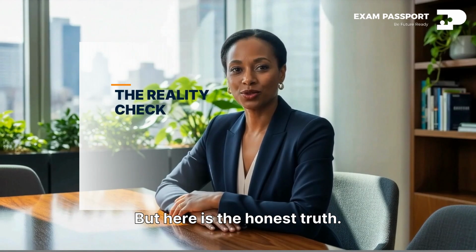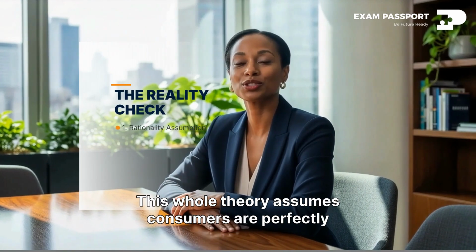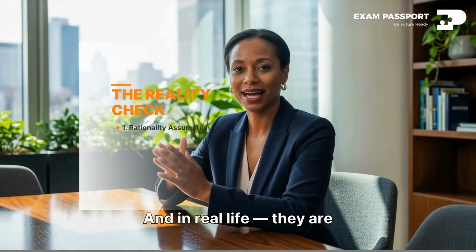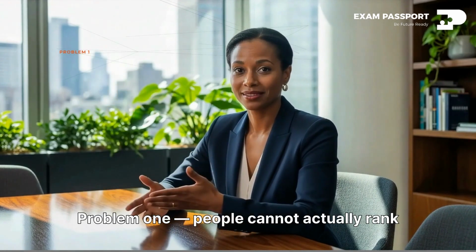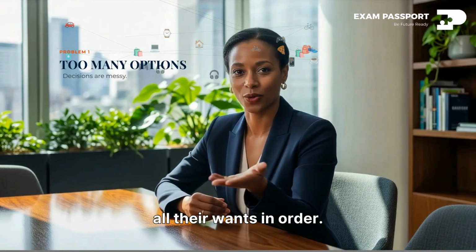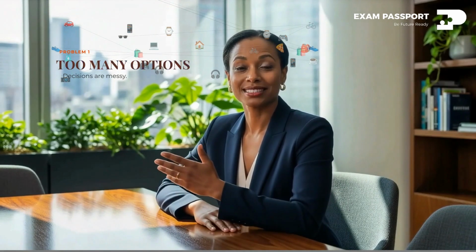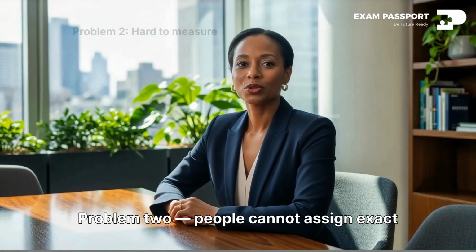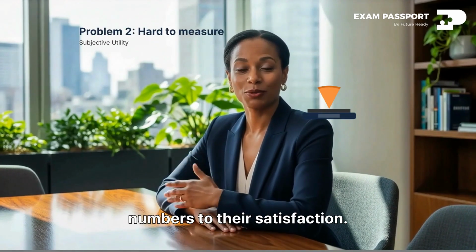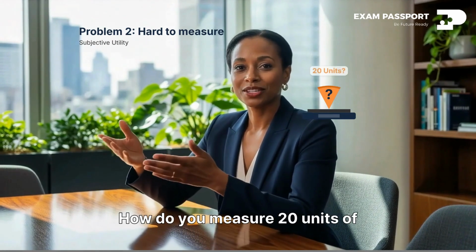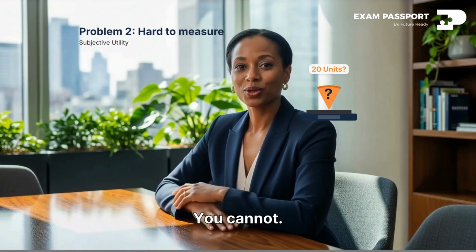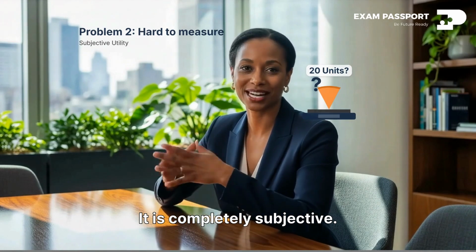But here is the honest truth. This whole theory assumes consumers are perfectly rational, and in real life, they are not. Problem 1, people cannot actually rank all their wants in order. There are too many options, decisions are messy. Problem 2, people cannot assign exact numbers to their satisfaction. How do you measure 20 units of utility? You cannot. It is completely subjective.